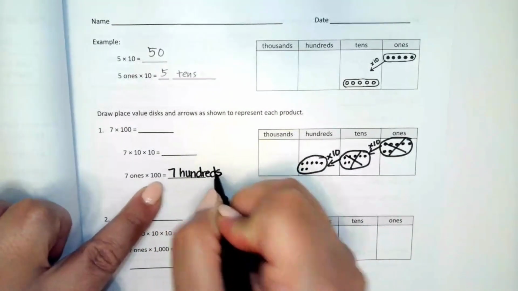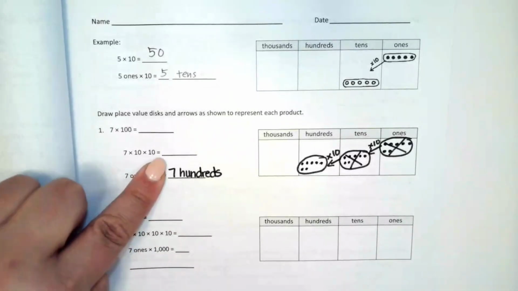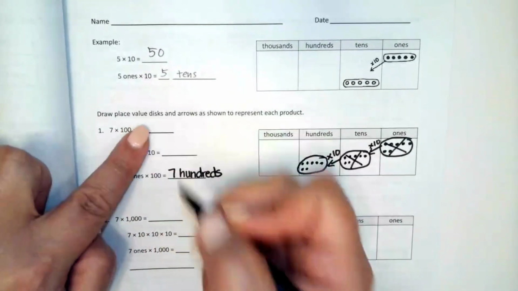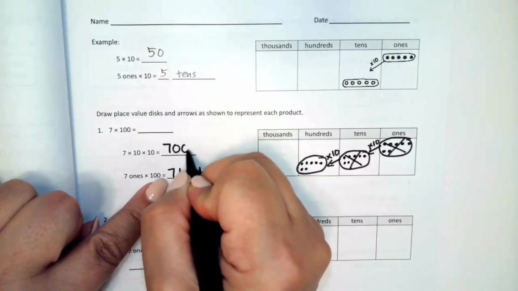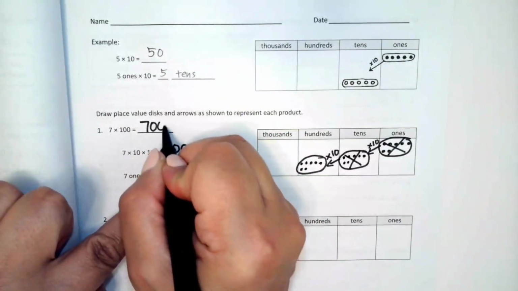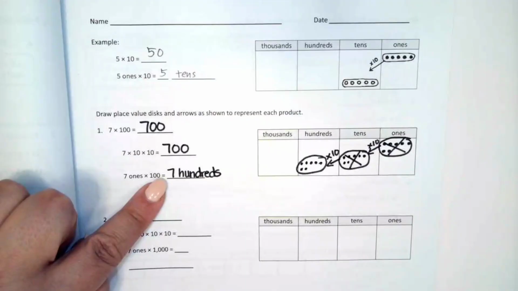I'm going to write that in unit form here. And we're going to write it in standard form here and here. 7 hundreds is the number 700. So 7 times 100 equals 700.